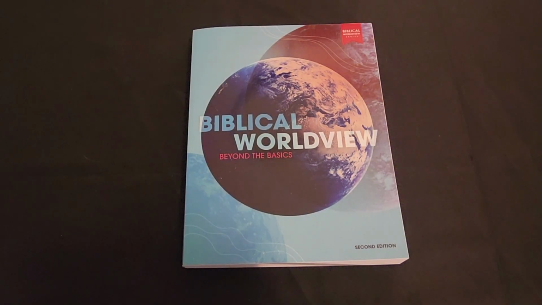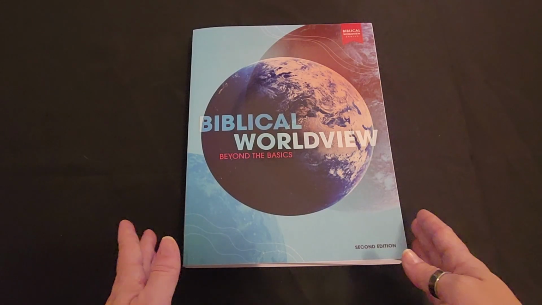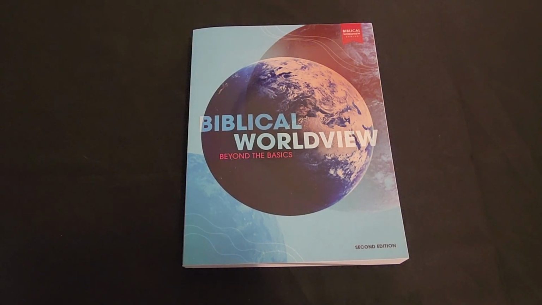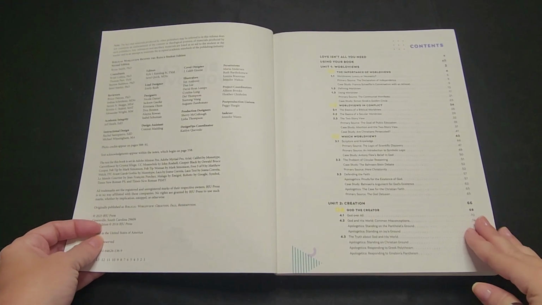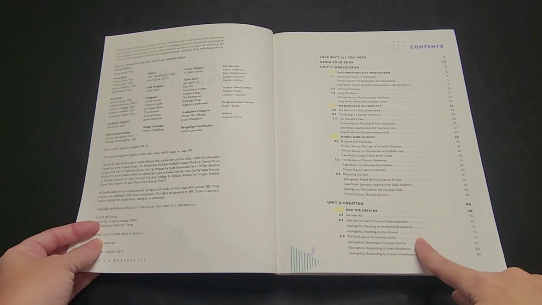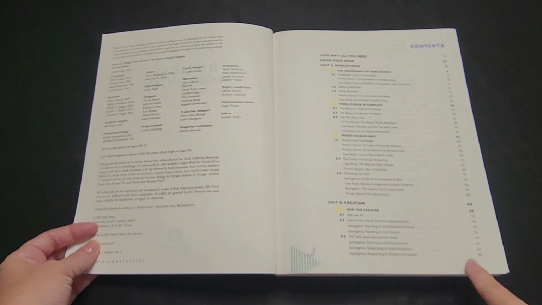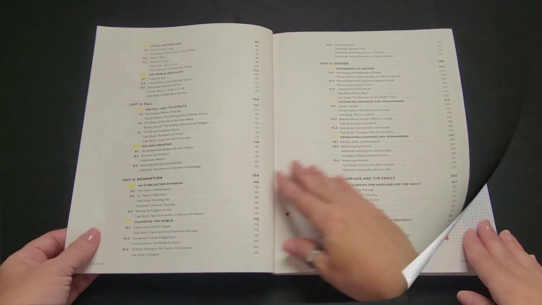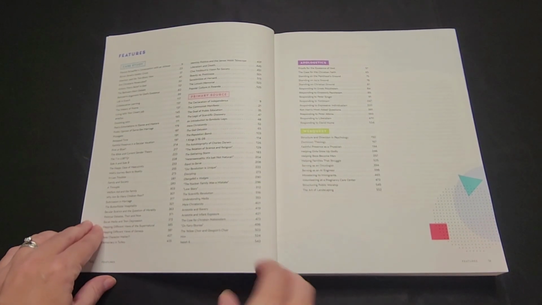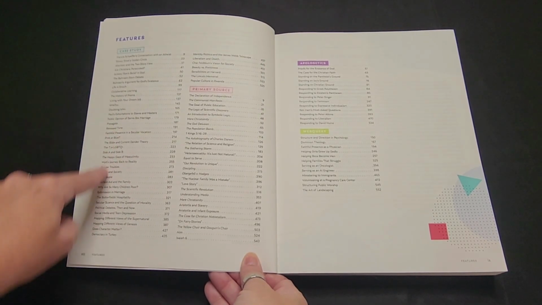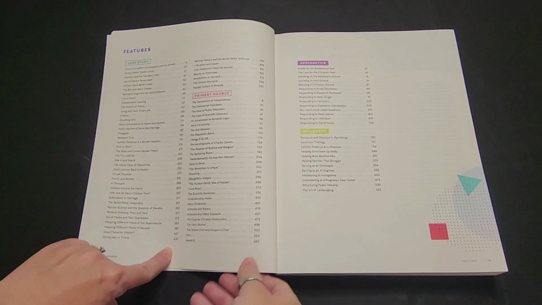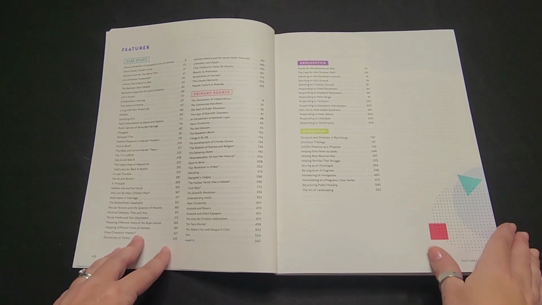Next, let's take a look inside the student textbook. You may notice that this course does not have a student work text, so your child's student textbook will be the main source of information and assignments for this course. Just like in the Teacher's Edition, we have our table of contents with the units, the chapters, and the page numbers. Following the table of contents is a list of features: case studies, primary sources, apologetics, and WebQuest assignments.